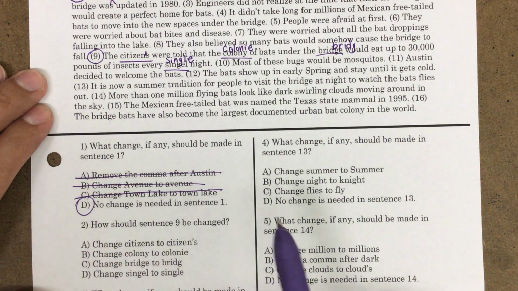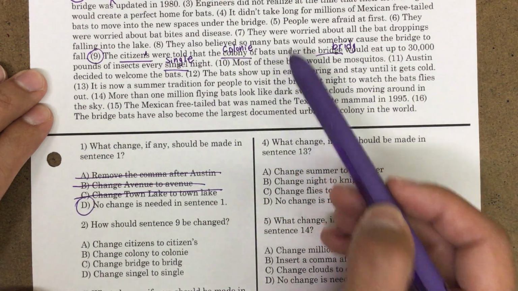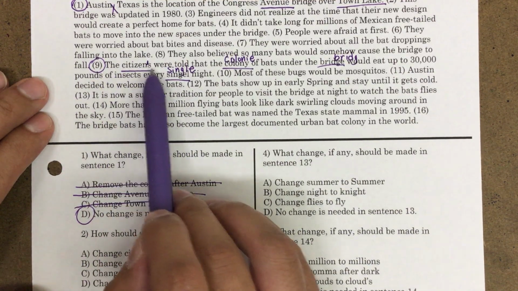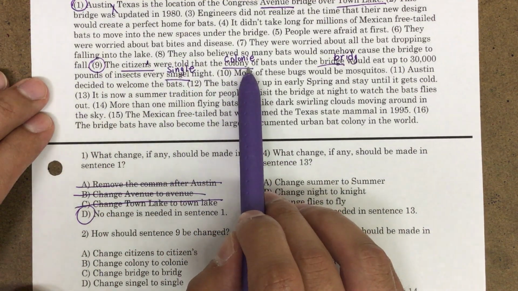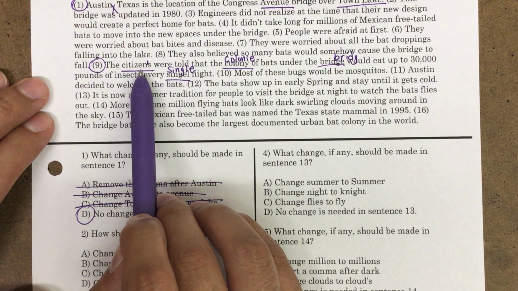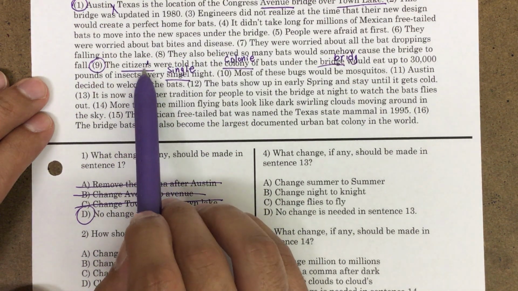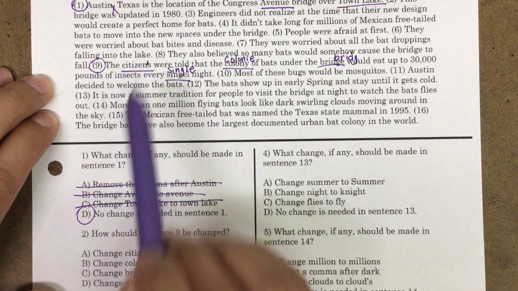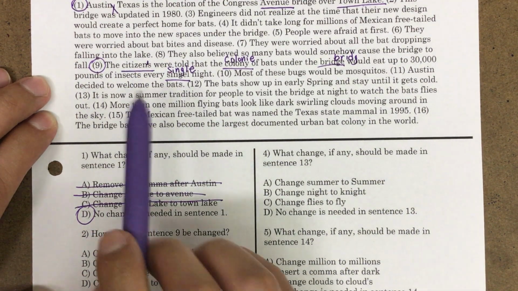So now we have to go back and eliminate. Part of why we have them up here is so we don't have to look down here. Just look at the sentence. The citizens were told that the colony, let's look at the first one. Citizens. What is the purpose? What is the job of the apostrophe? The job of the apostrophe is to show ownership.